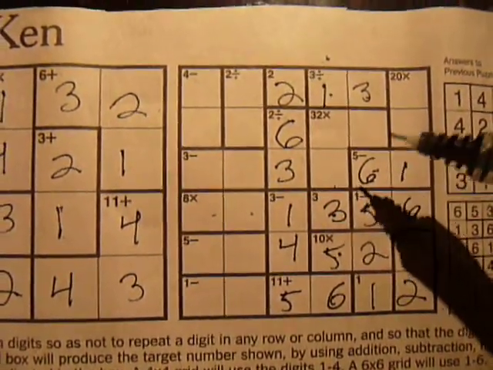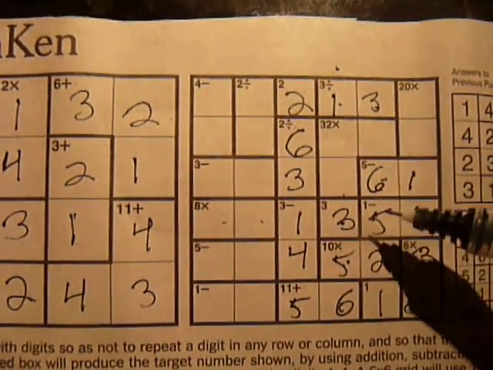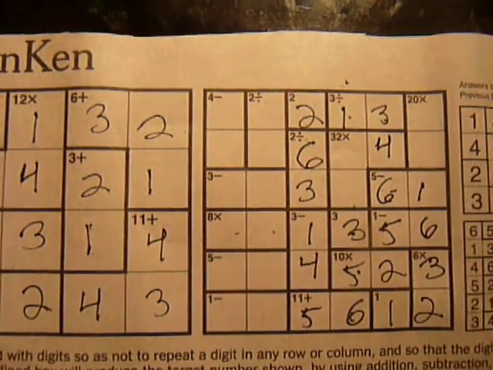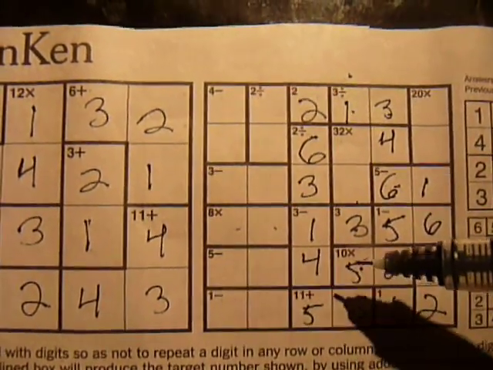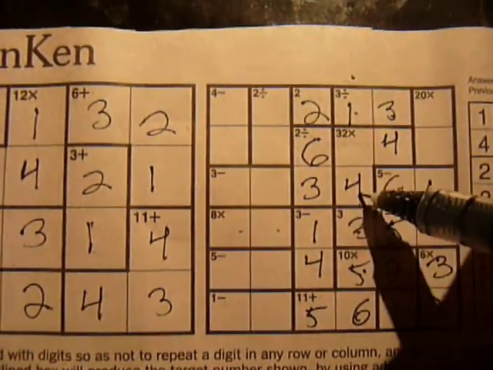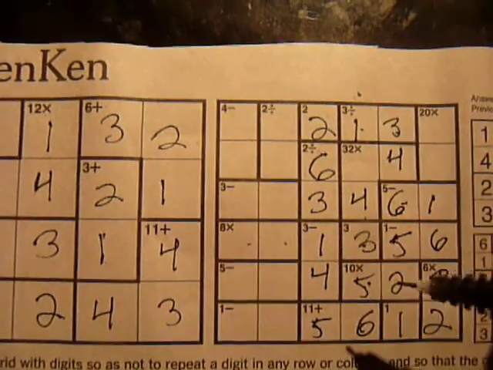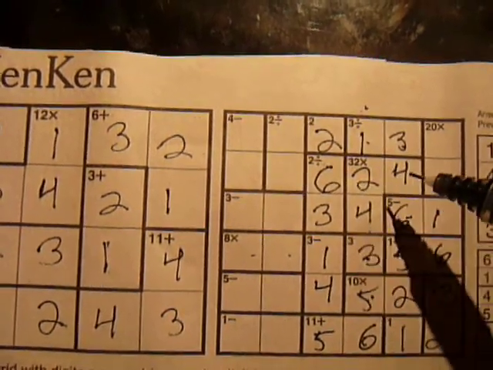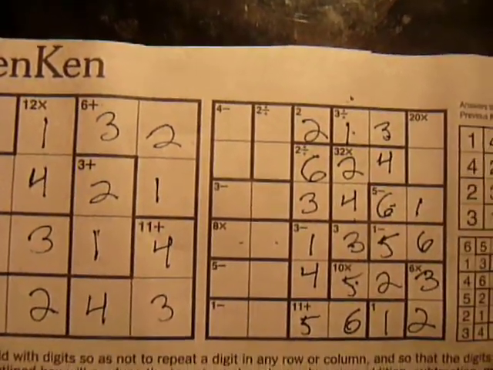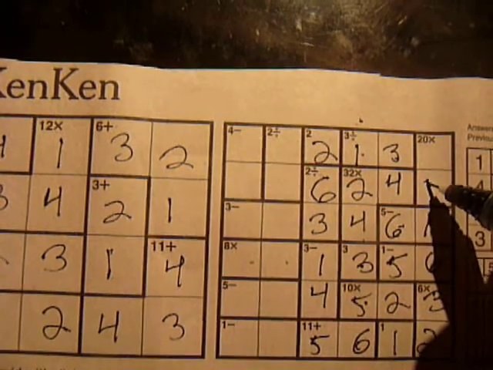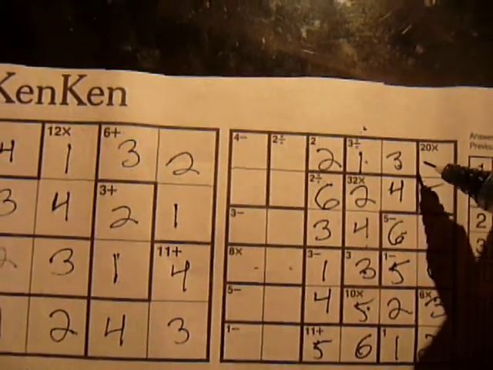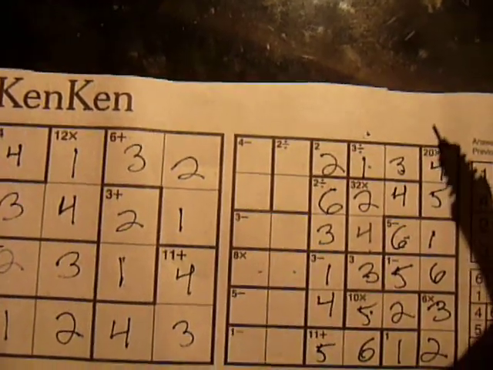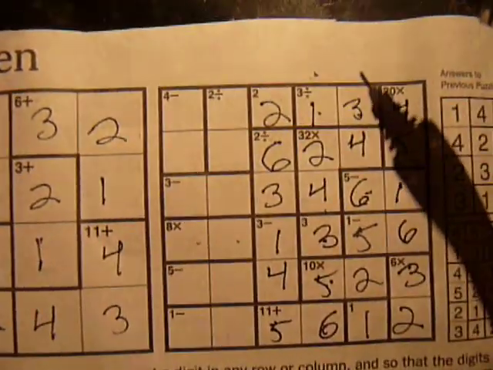And now we use process of elimination. 6, 5, oops, 4. We don't have a 4. 6, 5, 4, 3, 2. Alright, and that looks good because 8 times 4 is 32. We know that's a 5 now because it's a 5 and 4. We can't repeat the 4 next to itself or anywhere near itself.